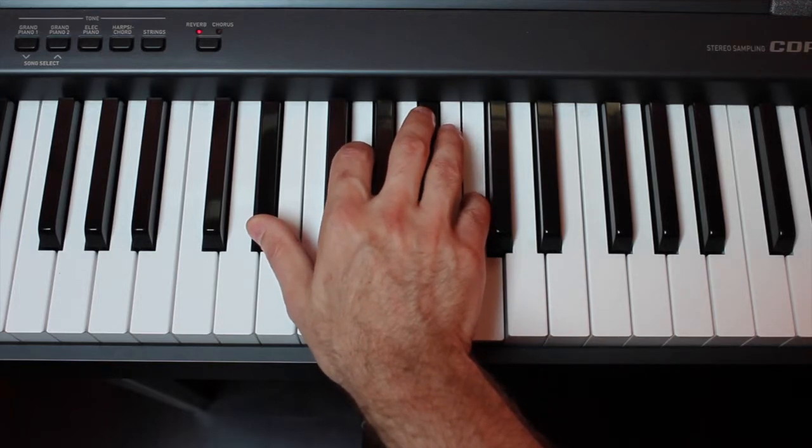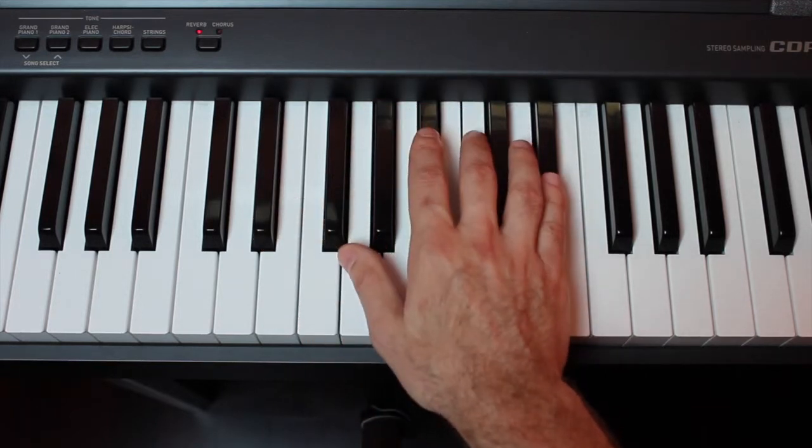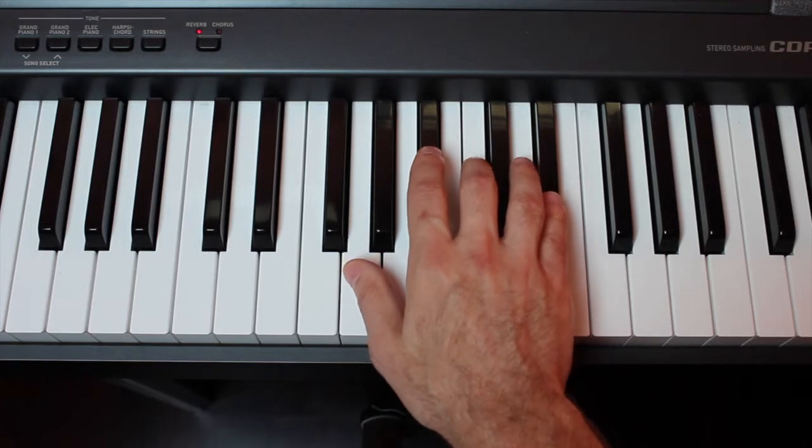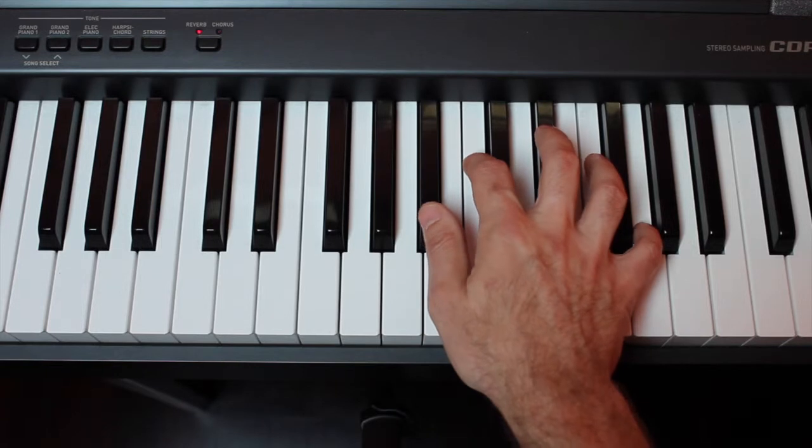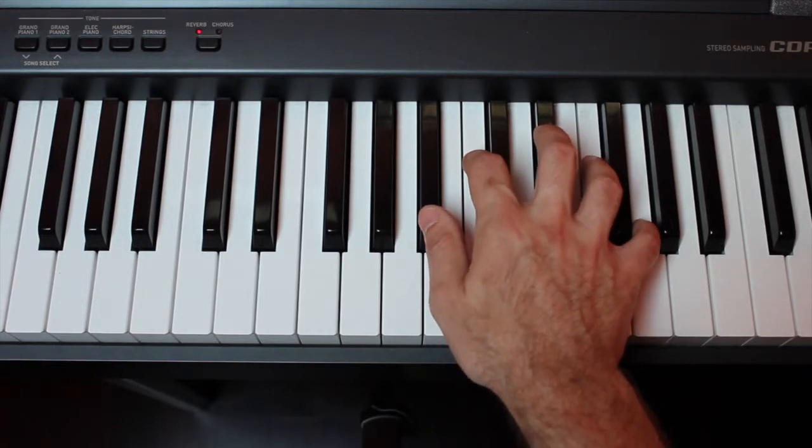It sounds like that. The second inversion has the G in the bass and sounds like this. And the third inversion has the B flat in the bass and sounds like this.